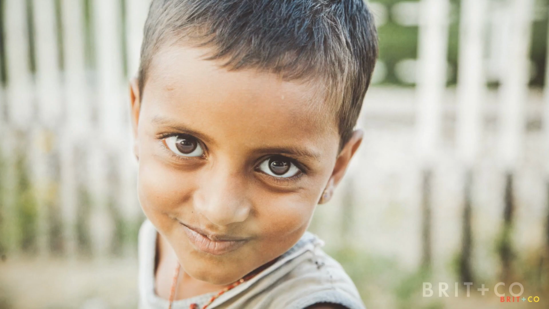This is a prime example of one of the portraits I took in India of this beautiful girl, and as you can see, this beautiful depth of field has this kind of dreamy, kind of blurry feel in the background, but really the focus is on her face and those eyes.